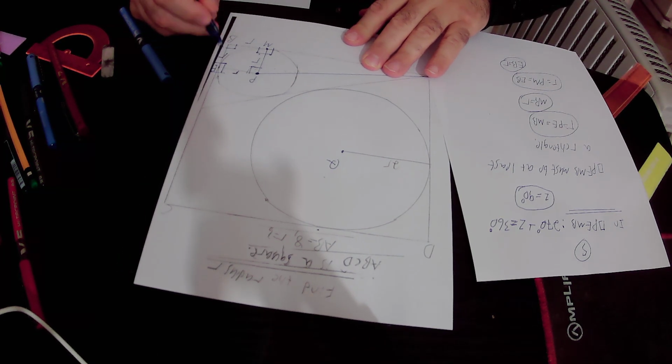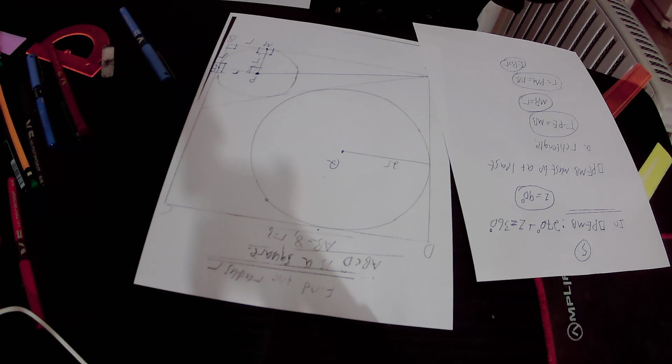So actually we found out that all sides of quadrilateral PEMB are equal to each other. They are all equal to the radius of this small circle. Therefore, quadrilateral PEMB is a square. Okay?